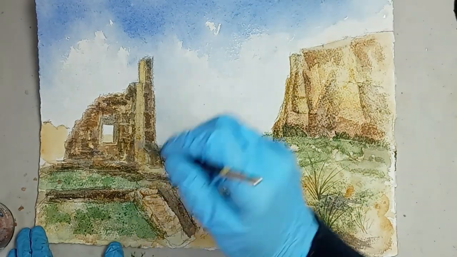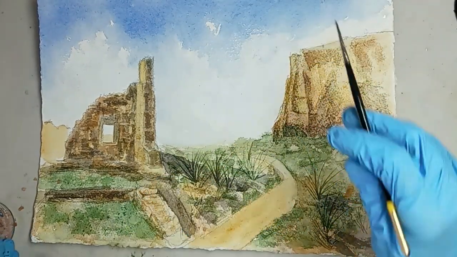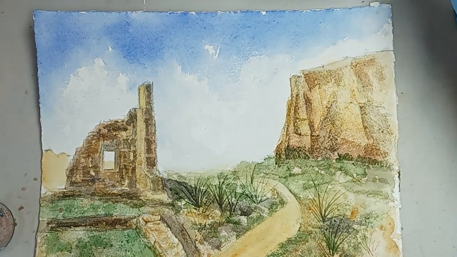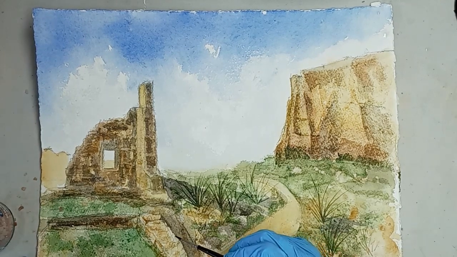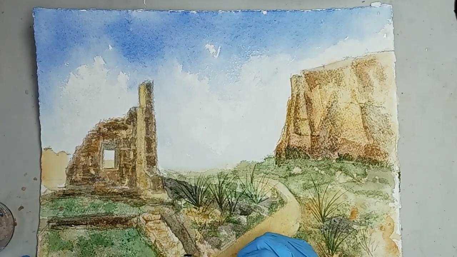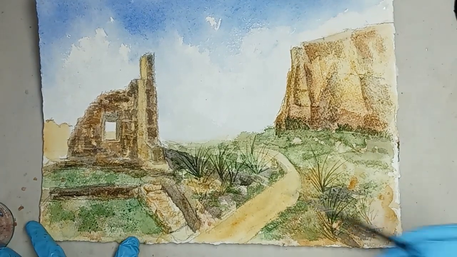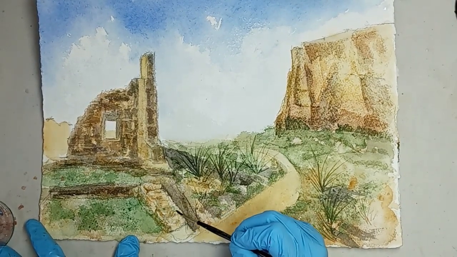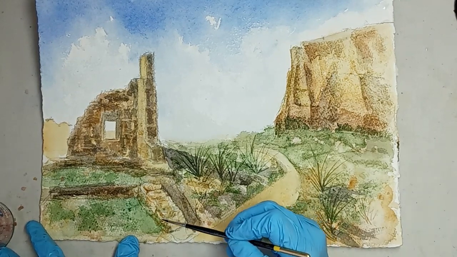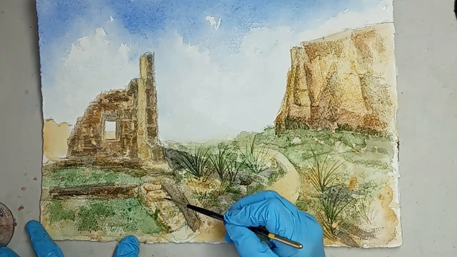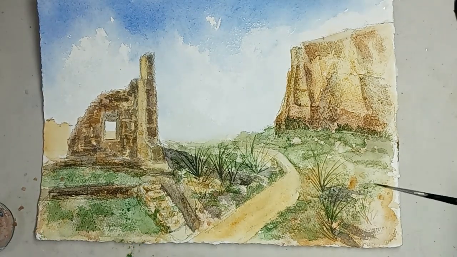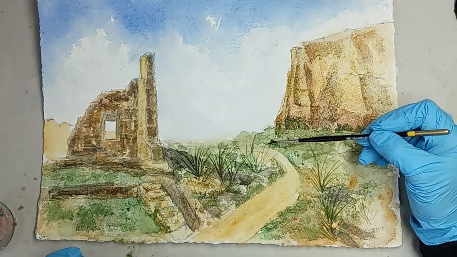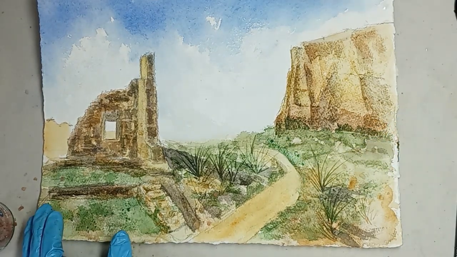All about the drama we can create. I just dropped white. Sorry, I just dropped clean water. And I'm just having a little bit of fun here. Dropping paint randomly in places I think they need a little punch and a little contrast.